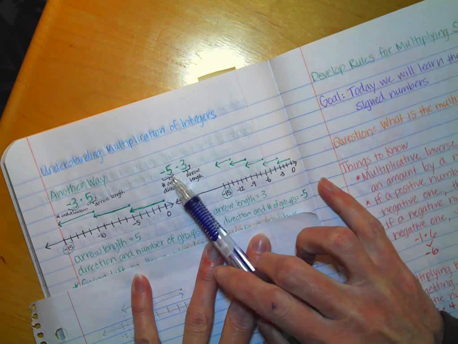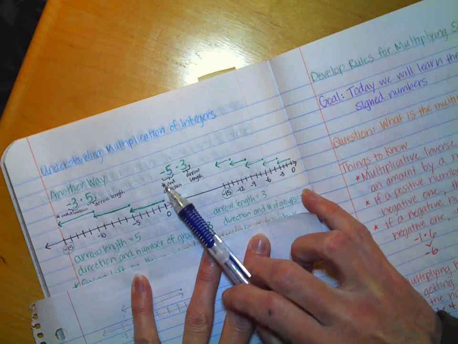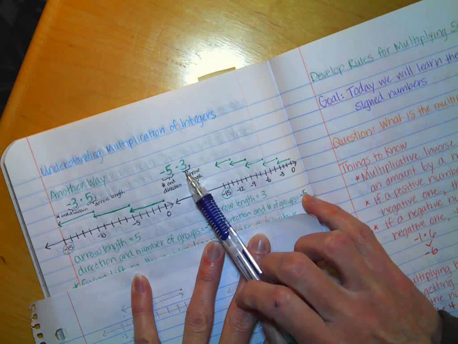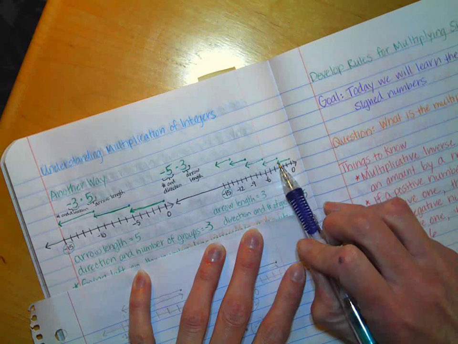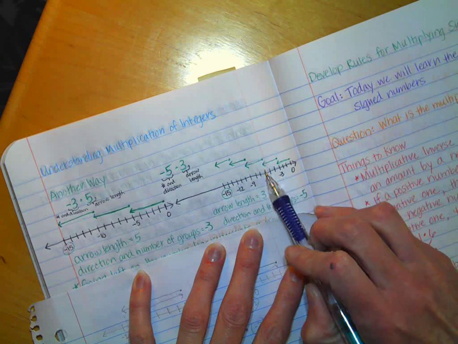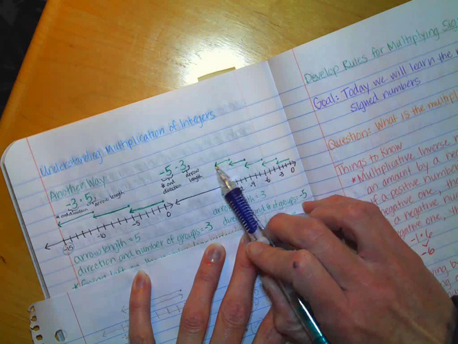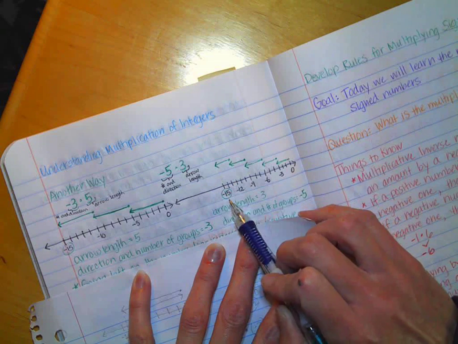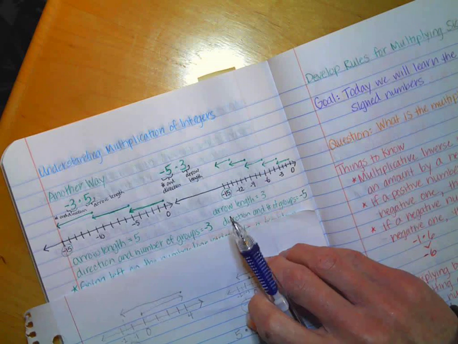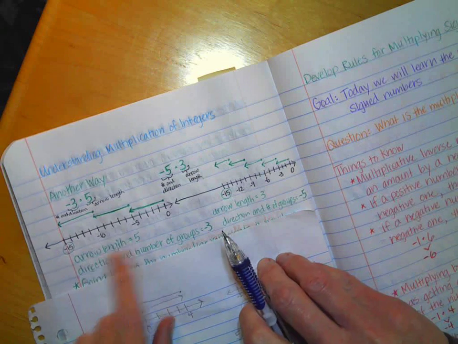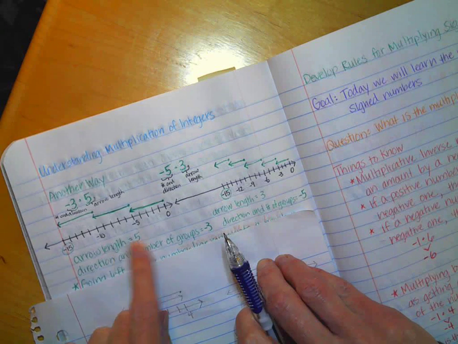All right, same thing over here. We have -5, so that's telling us the arrows go to the left. It also tells us that we have 5 groups of 3 this time going to the left. So I'm starting at 0, going 3 to the left, 3 to the left, 3 to the left, 3 to the left, and 3 to the left. And what answer did I land on again? -15.